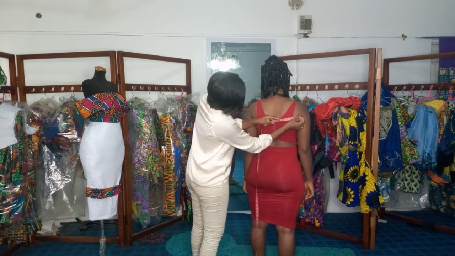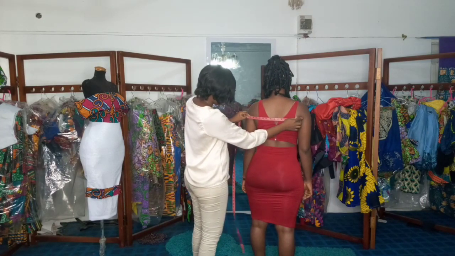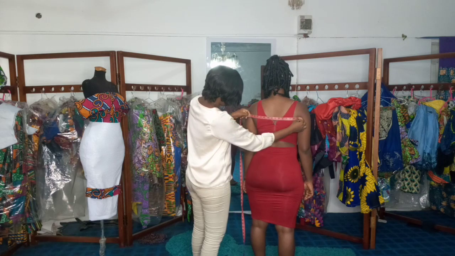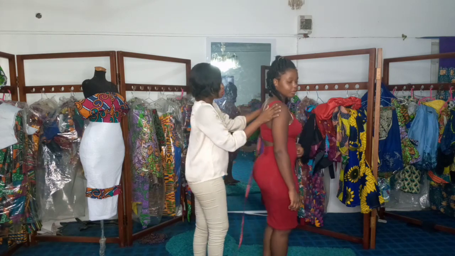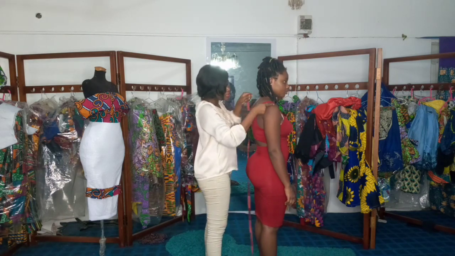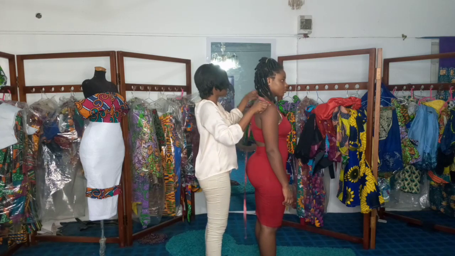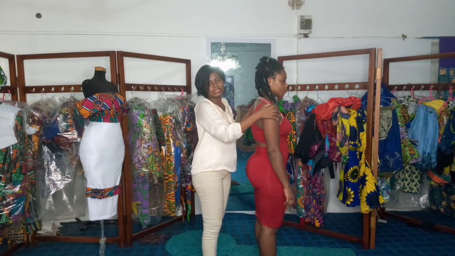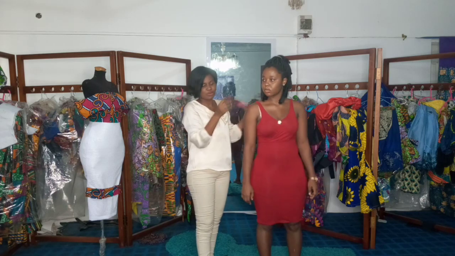Across back is from this point to this point. So hers is 14 and a half. Then for shoulder to shoulder, it is from this point where the bone is to the other part of the bone, 16. Then that one too you record.